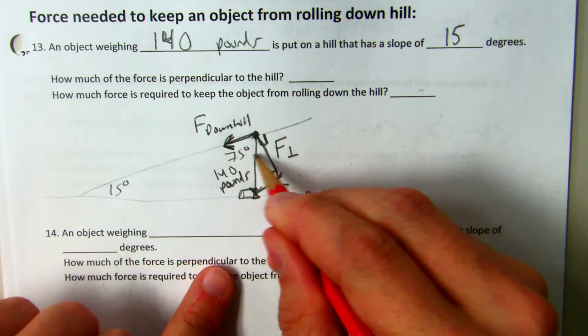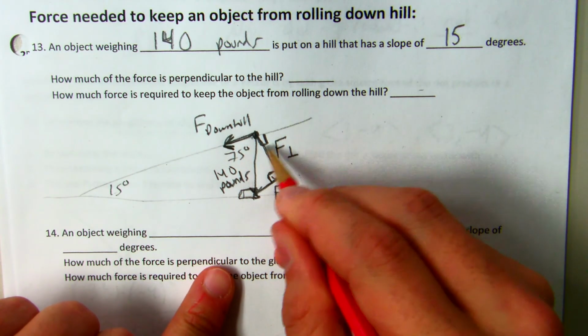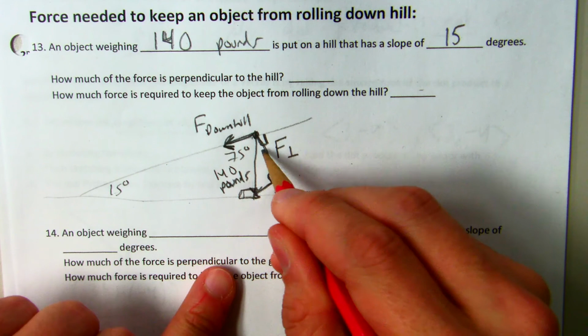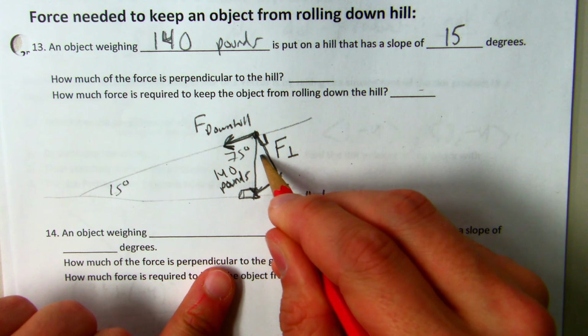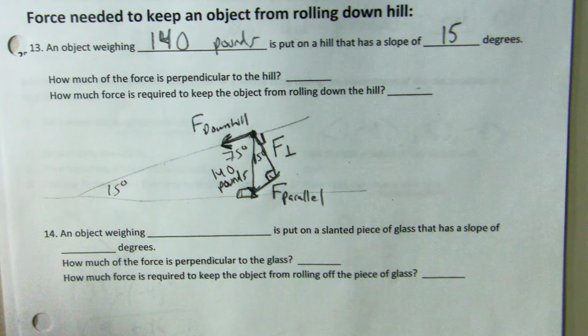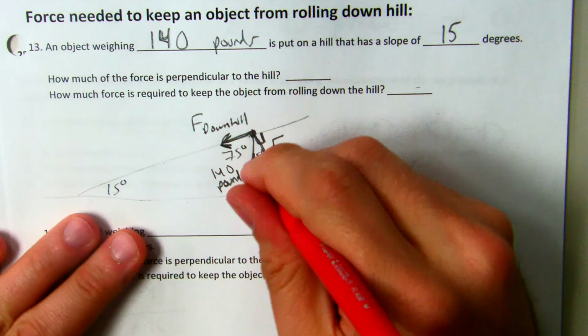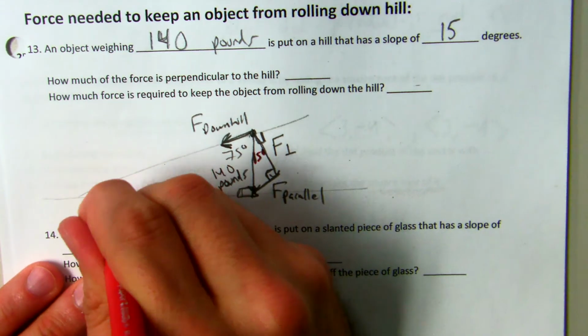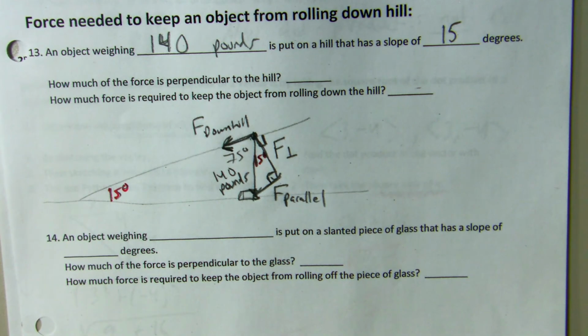And then if these three angles make 180, and this is 90, these have to add up to 90. So what's that make this? You can do that, but this angle ends up being the same as that angle. Okay, so I'm going to redraw my picture now.